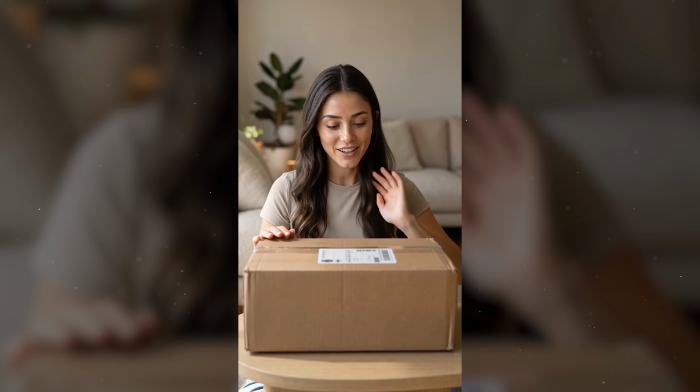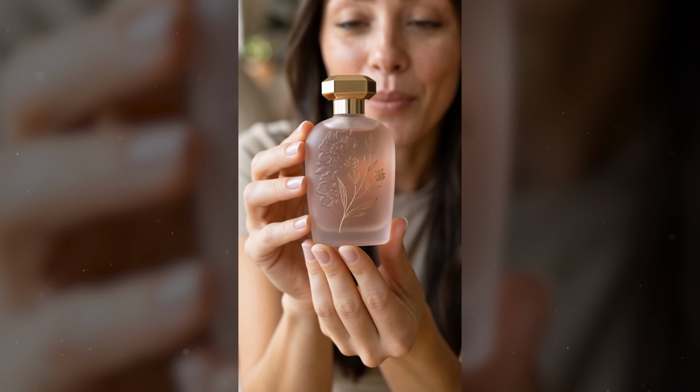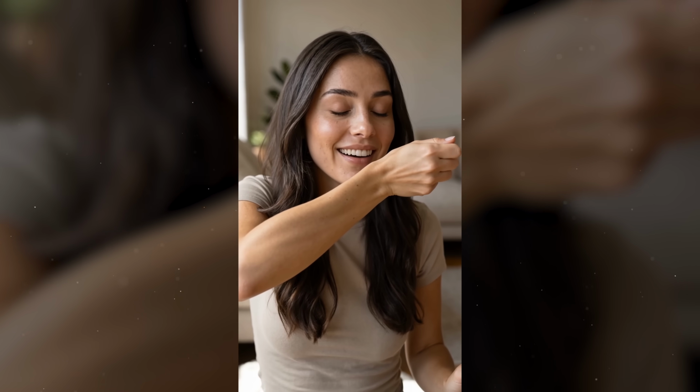Okay, it's finally here. Look at this bottle! Oh my god! It's so pretty. Wait, one spray? Wow. That smells expensive.